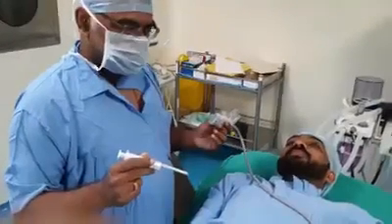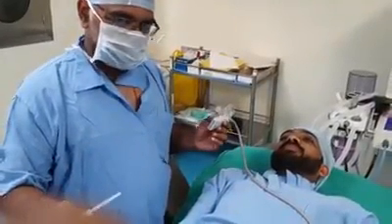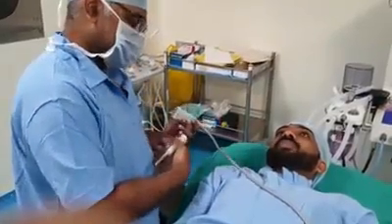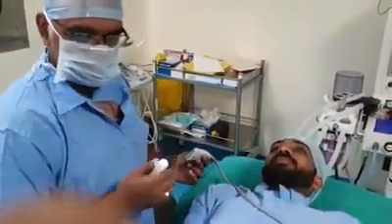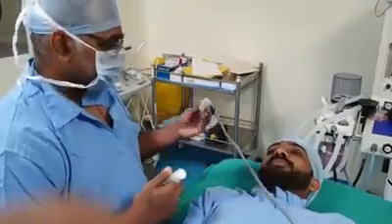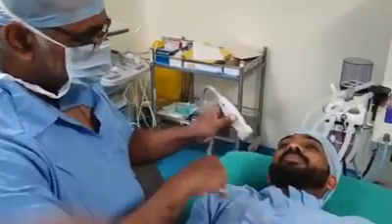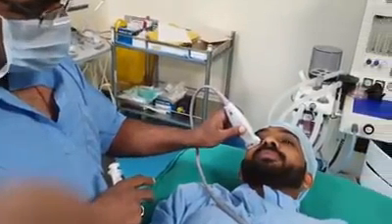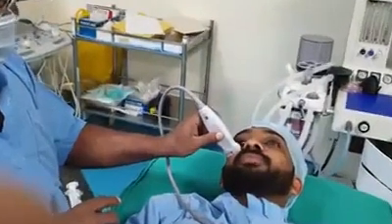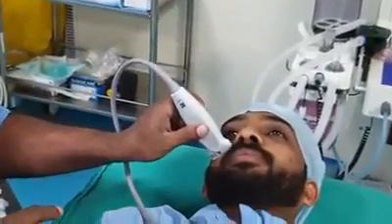Now I am going to do the right side sphenopalatine ganglion block. So I am standing on the same side of the patient. For better ergonomics, just opposite is my ultrasound machine. So same way, this is my probe. I will be keeping it on the zygomatic arch. Slowly I will be going inferior.